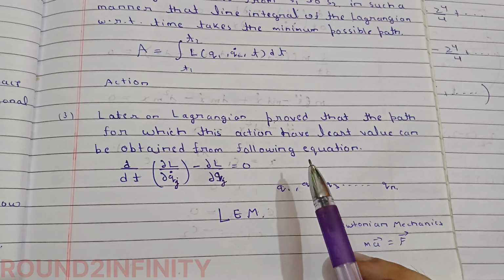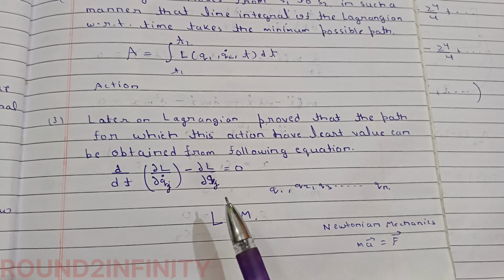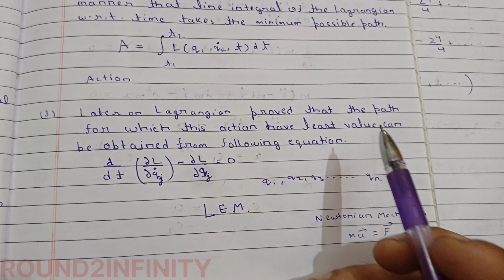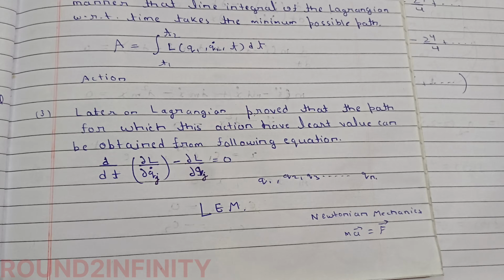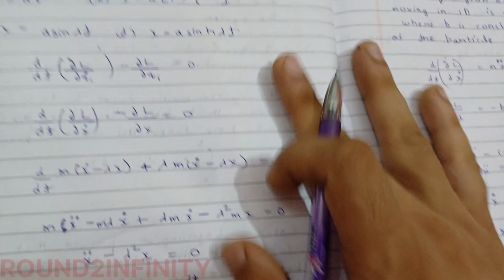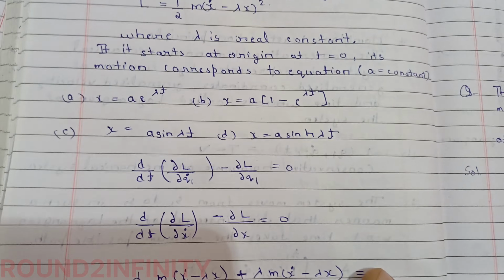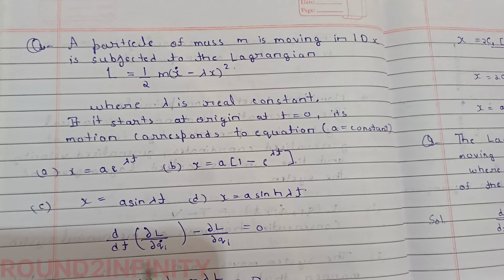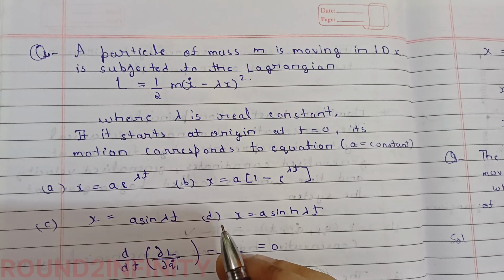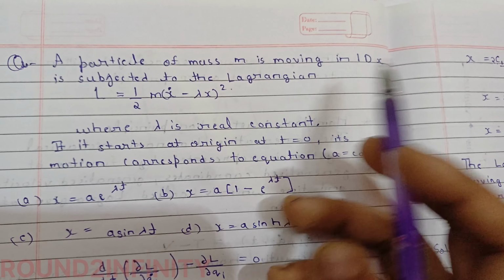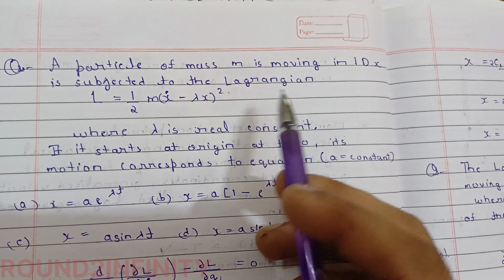So we will see some examples first, and we will see the previous year questions, what kind of questions are asked from here. Then we will come to this point again, the theory part. So let's see first some examples and questions. By the end of these lectures, you will be able to solve any kind of Lagrangian equations and questions. Okay, so just pay attention here. A particle of mass m is moving in 1D, in the x direction, and is subjected to this Lagrangian.